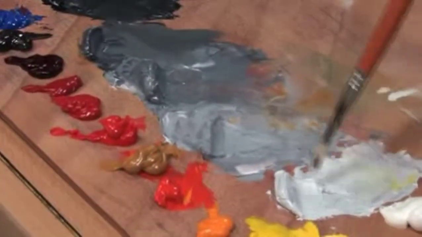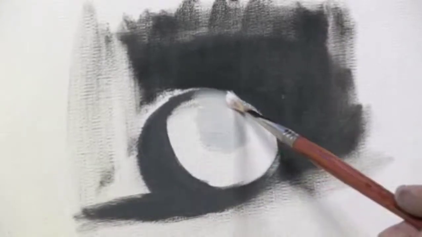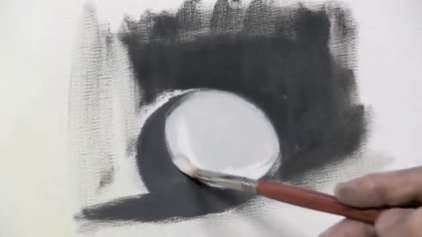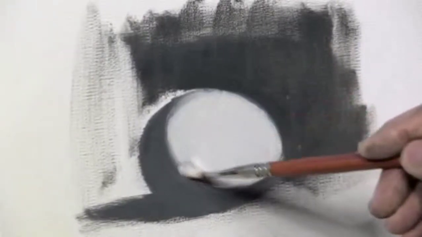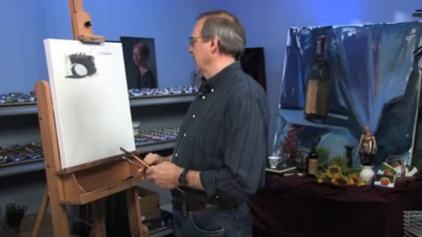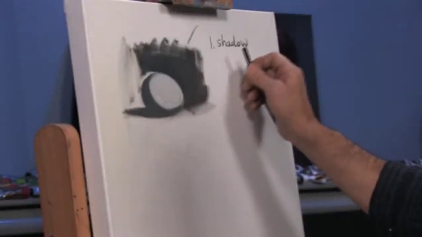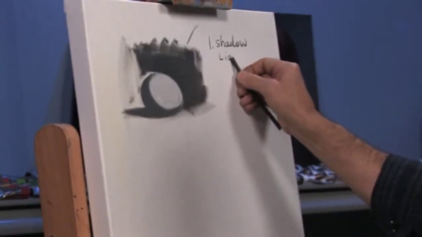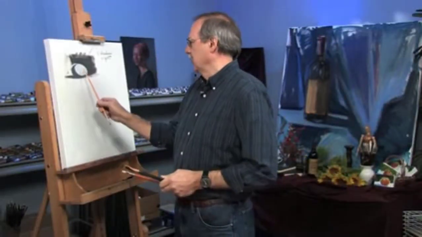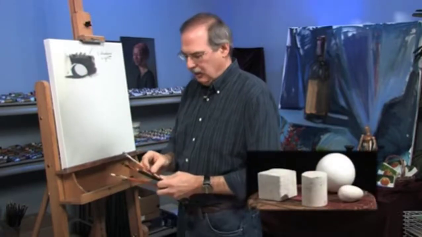Now let's get another brush and we'll paint the light. The light will be this value of gray that's the same value as cadmium yellow light. So I have two ideas here, just two flat ideas. So let's put that in. We'll say light. Now, there's a plane between the light and the shadow. That's called the middle tone.